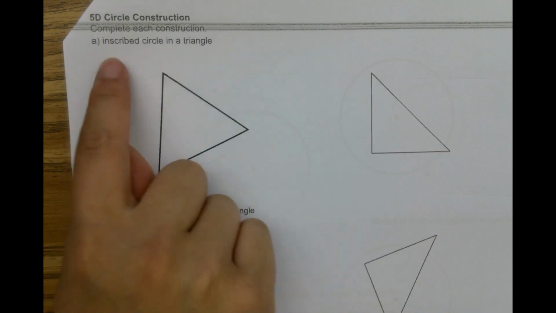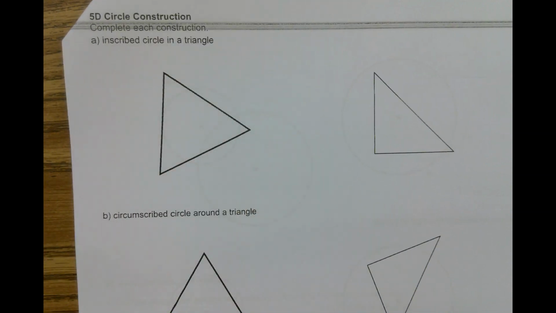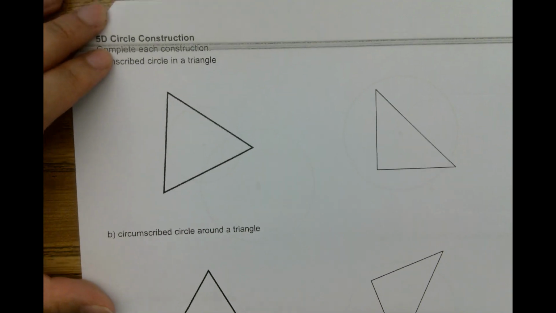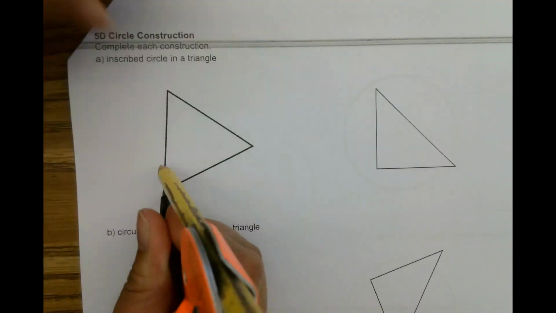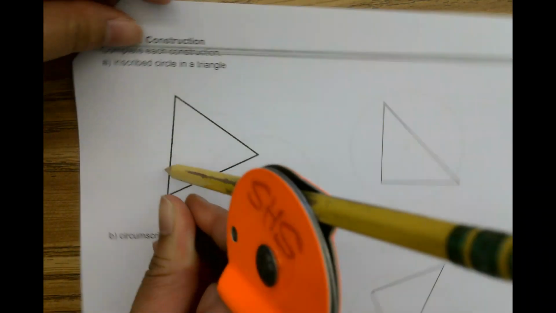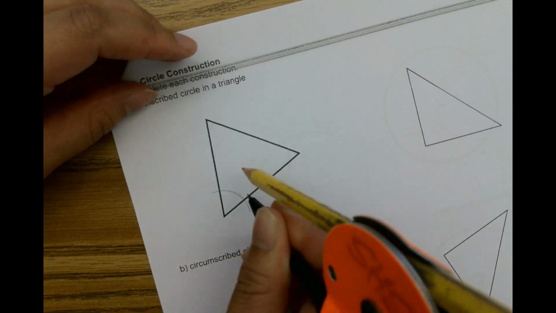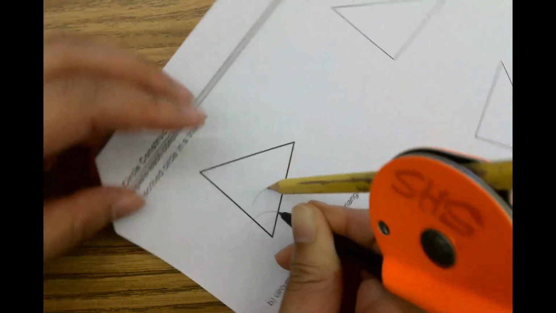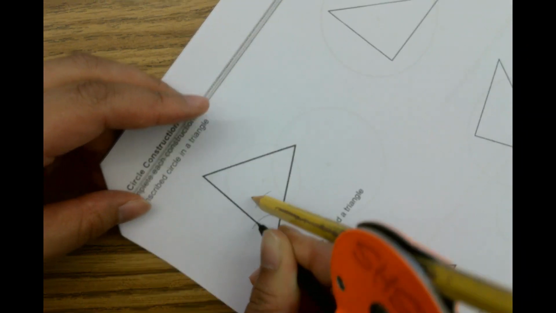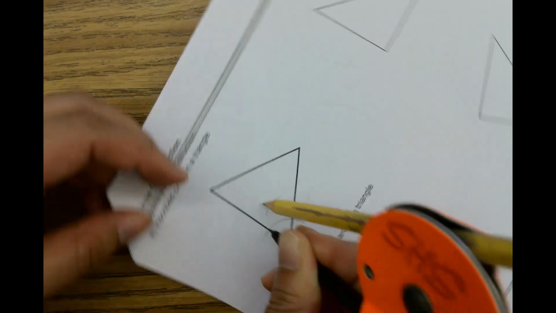Okay, so let's get started. This one is an inscribed circle in a triangle. So I'm going to start by doing two angle bisectors. Then from each intersection, I'm not going to explain, I'm just going to do it. You can pause the video, rewatch it, or rewatch the one on Schoology.